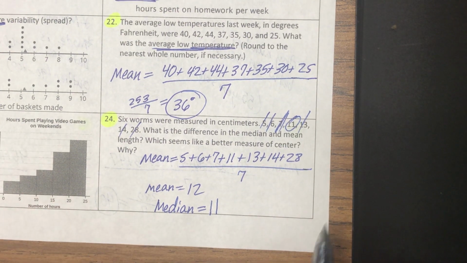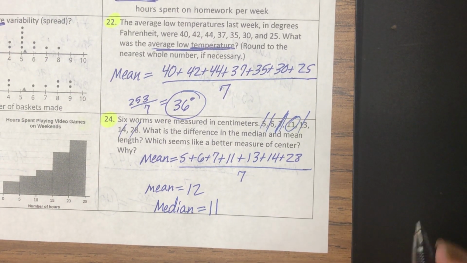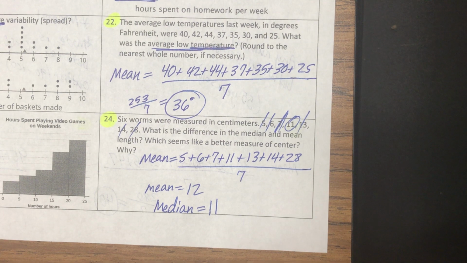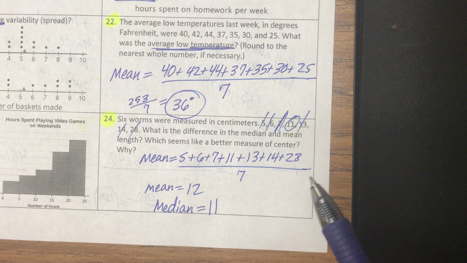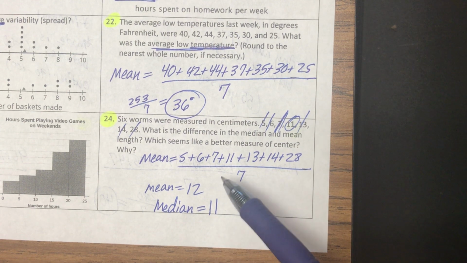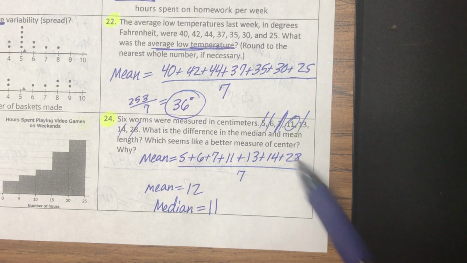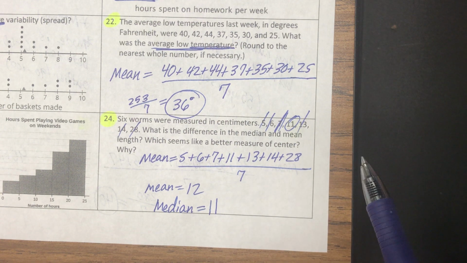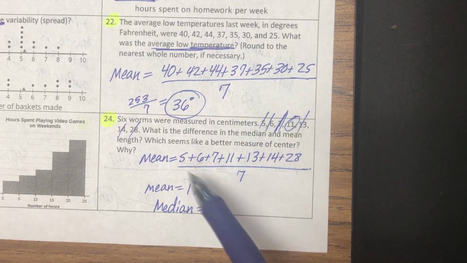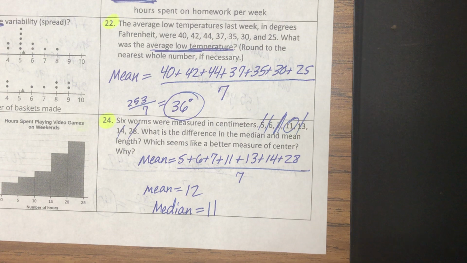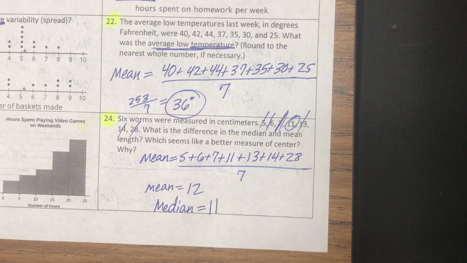Okay, so what is the difference? There's only a 1 point difference between the mean and the median, so which one seems like a better measure of center? They both would be about the same. If one was a lot higher than the other, you would have to see which one matched better with the data set to see which one you thought would be better, but either one of these really would be fine.